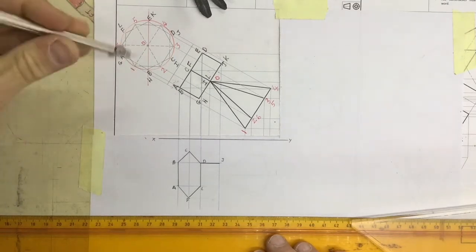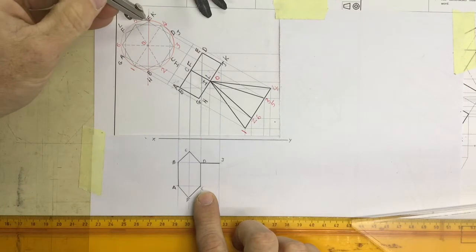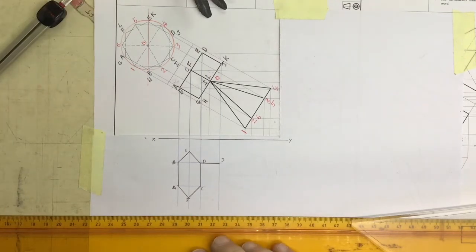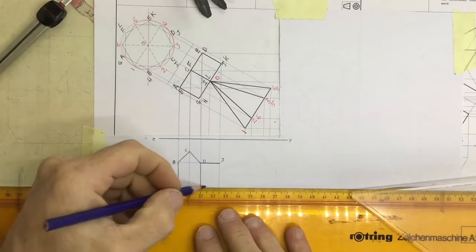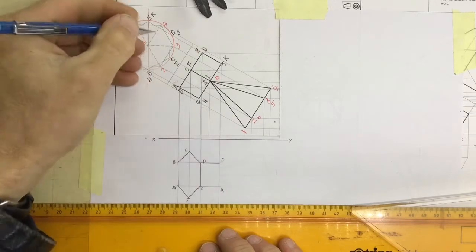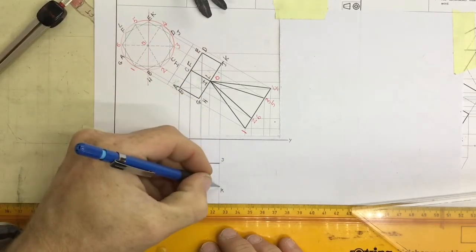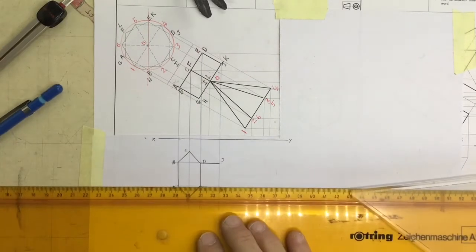Same story with E, whereas E and K, that is a point view. So if I draw a line coming across over here, E and K, there is K. Can you see the distance from K to the XY axis is the same distance from the XY axis to K over there? Right, I can draw that in.